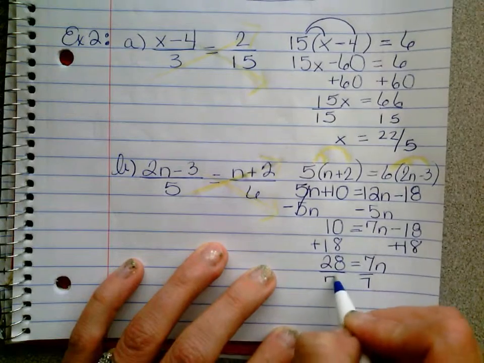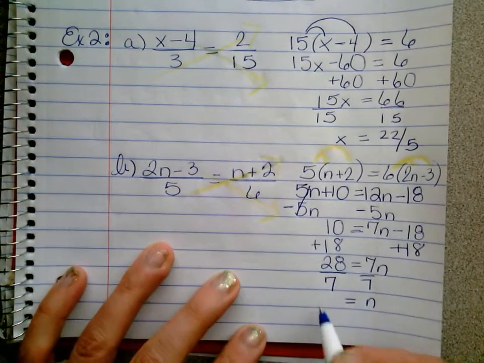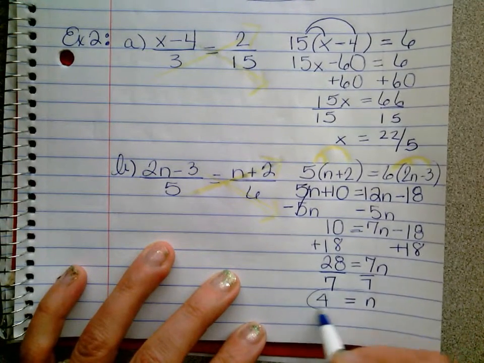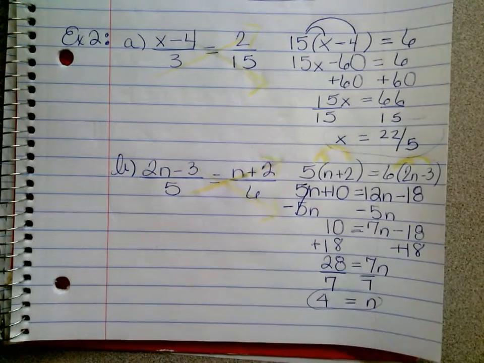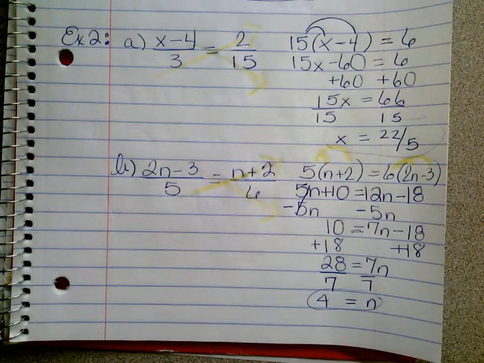To isolate n, divide by the coefficient, and you should have come up with your answer for n. It doesn't get any tougher than that. It really doesn't. They're all going to be either the simple version or the more difficult this, okay? It doesn't get any more difficult than that.